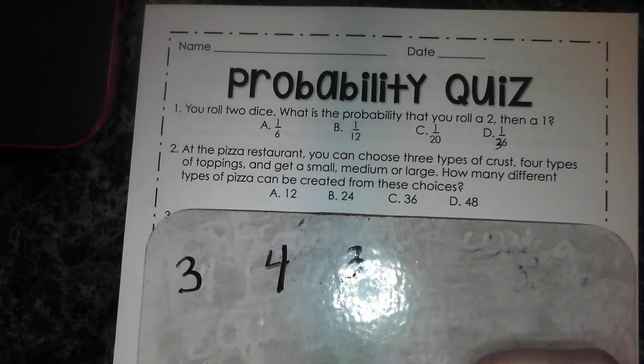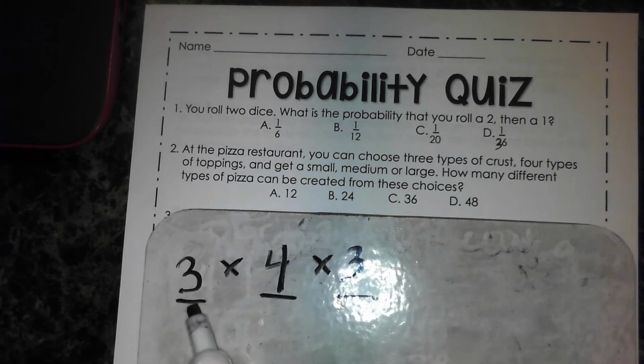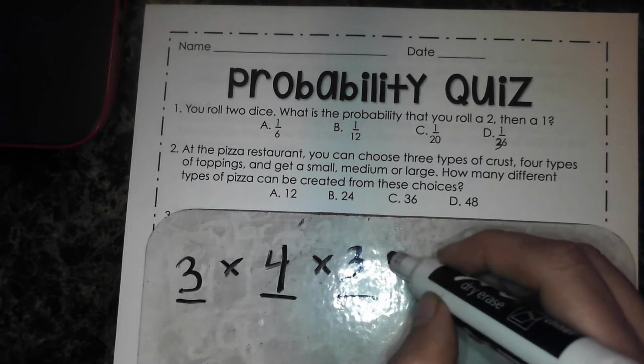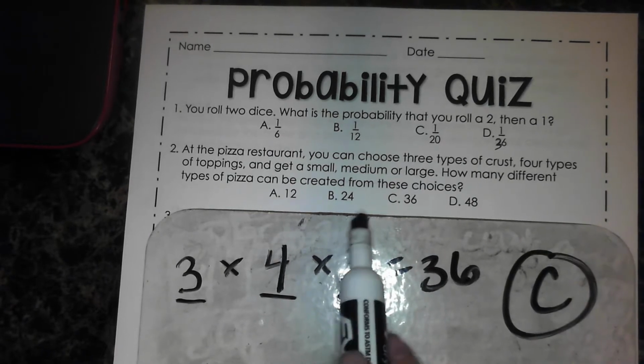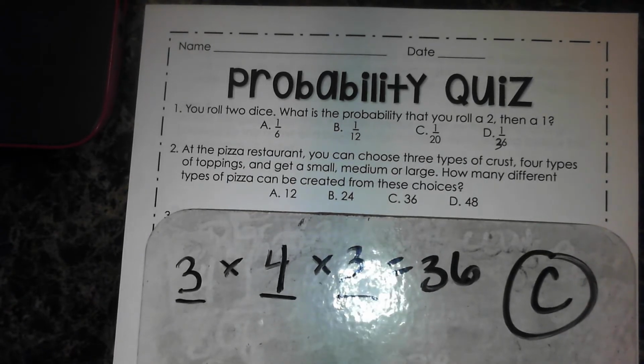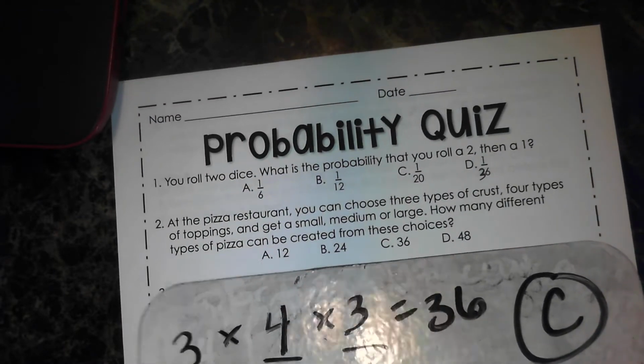How many different types of pizza can be made from those choices? So we just multiply all these for the total possible outcome. So 3 times 4 times 3 gives us 36, which is C. C would be the answer right there. That would be the answer for that one.